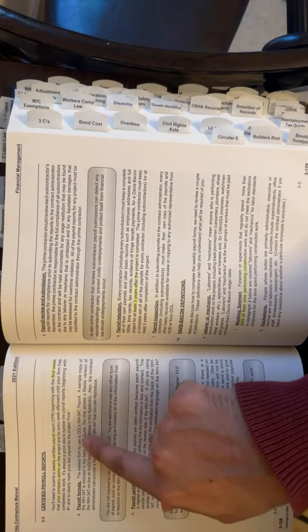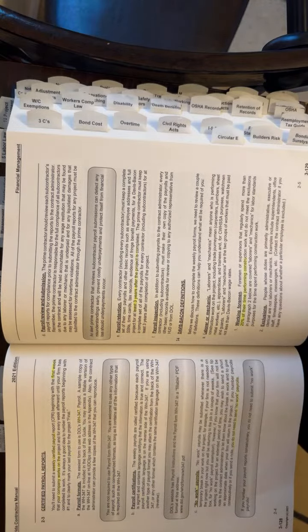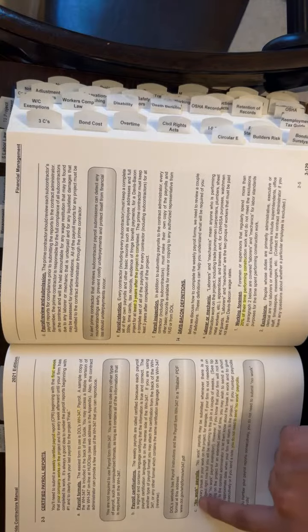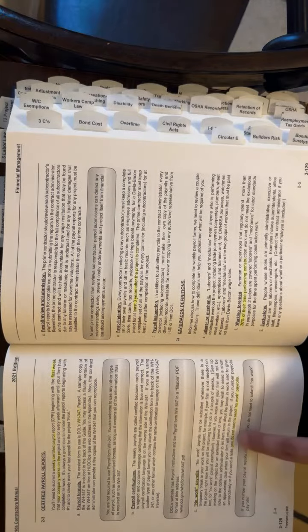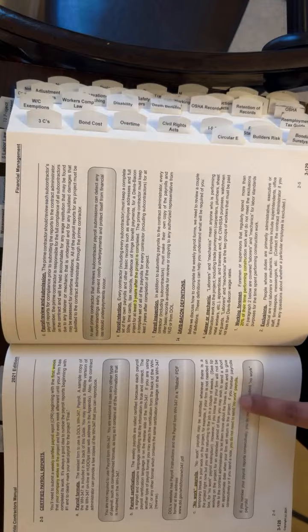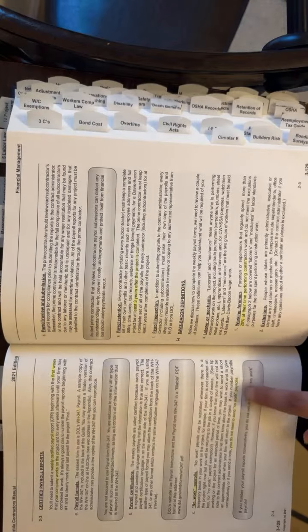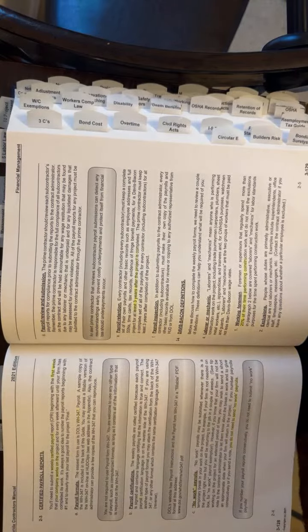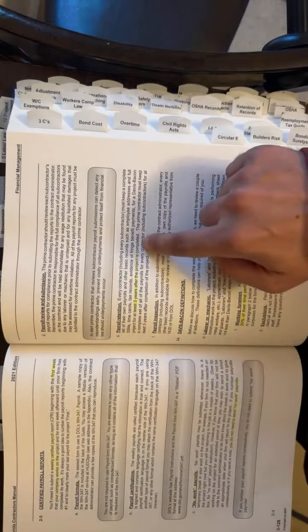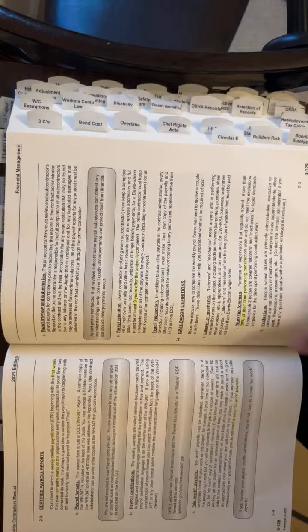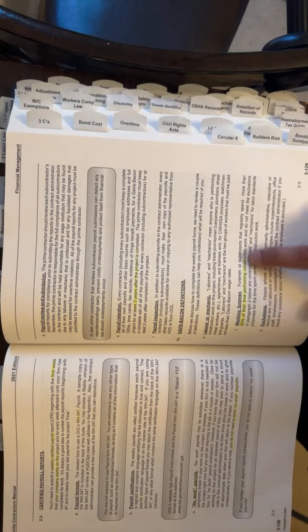Easiest form to use is DOL WH347. Go ahead and highlight no work payrolls. You do not need to send no work payrolls. This is a question I got as well on the exam. And then page 3129, payroll retention at least 3 years after the project is completed. Working foreman, 20% of the time performing construction.